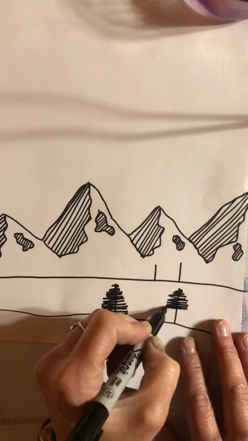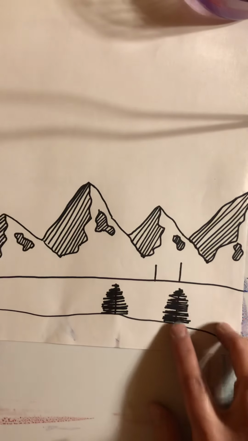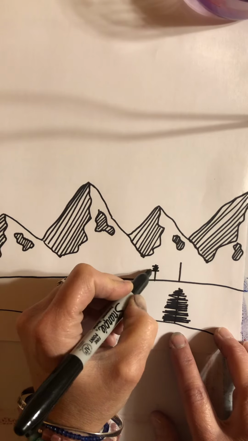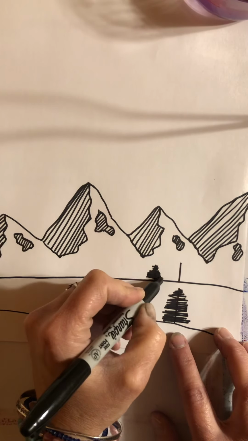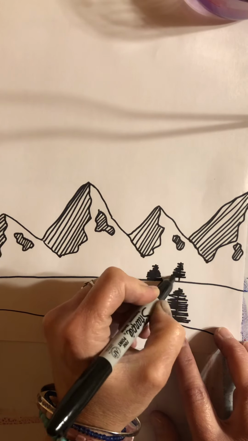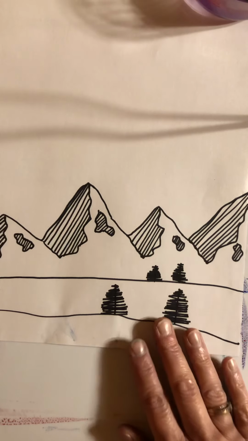I'm just adding some straight lines that are getting longer as they come down so that the tree looks like an evergreen tree. I'm trying to keep my trees that are behind my foreground trees smaller in size than the ones in the front.